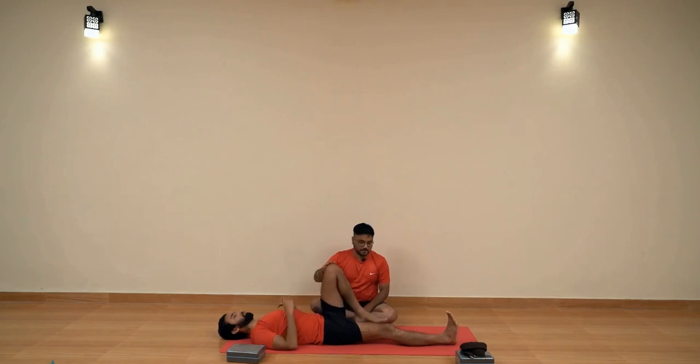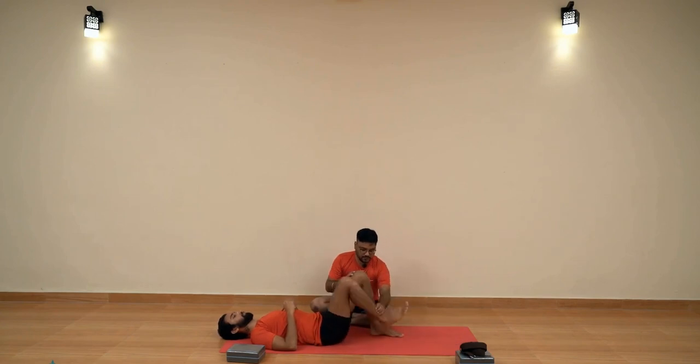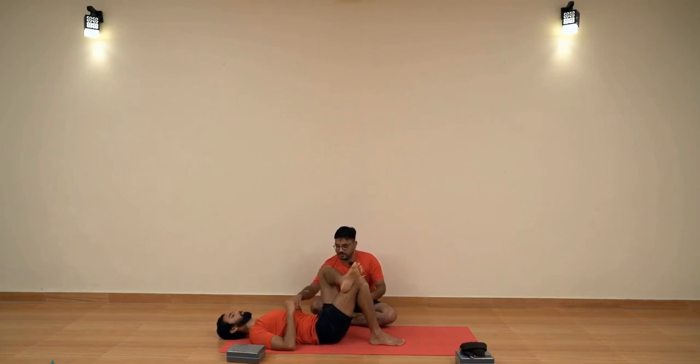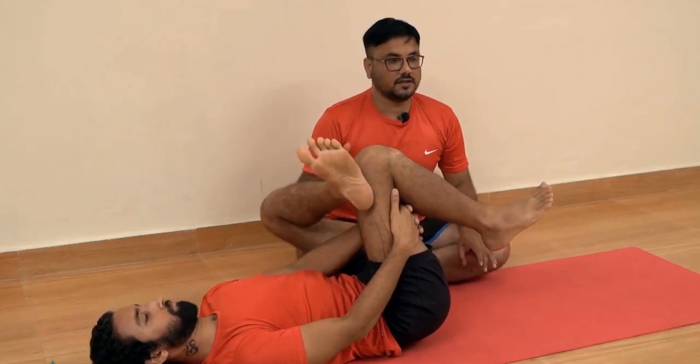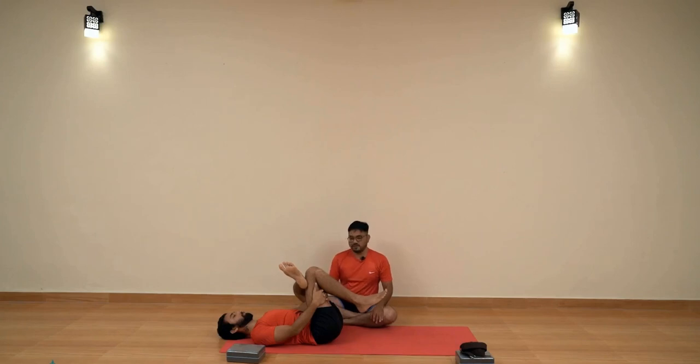Release. Then you can do the figure of 4 stretch. Bend this knee also, place this here, and bring your hands underneath your thighs, the back of your thigh, and stretch this way. This way also you can stretch your gluteus maximus.